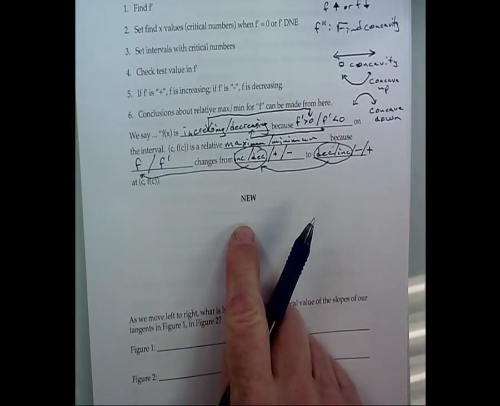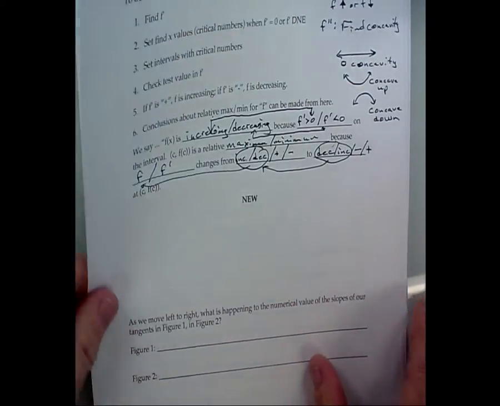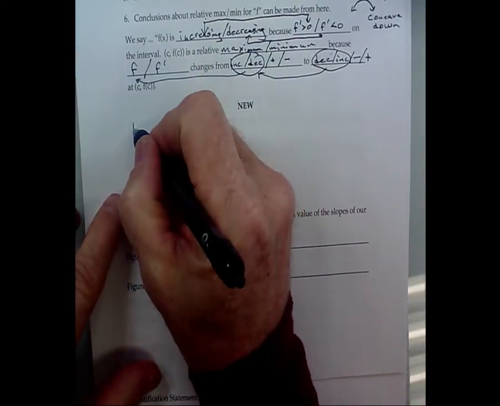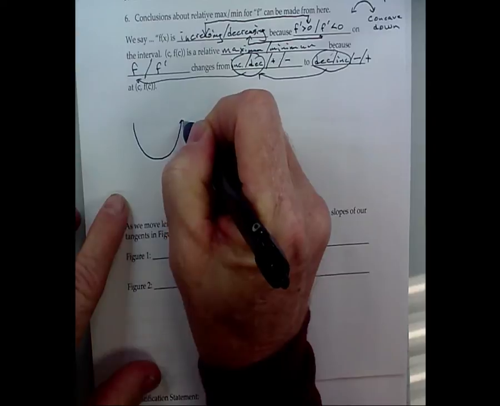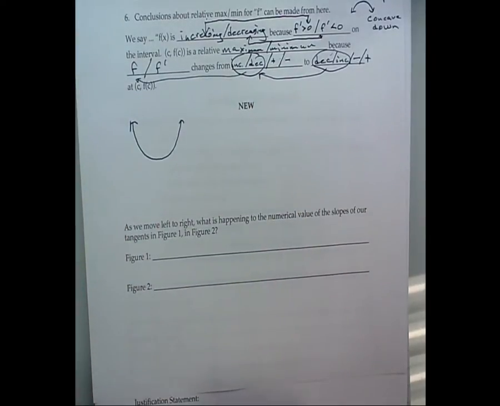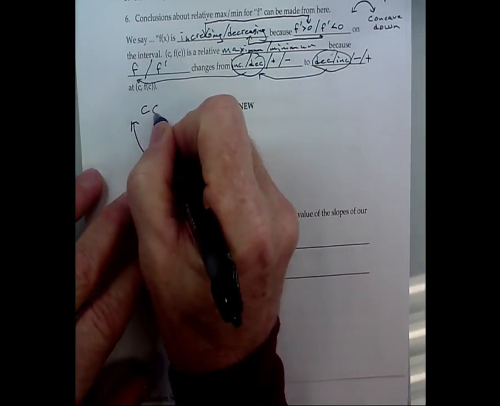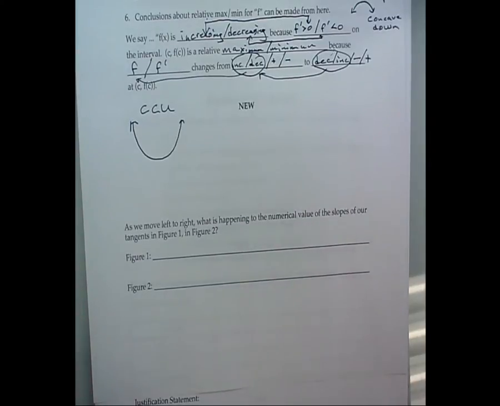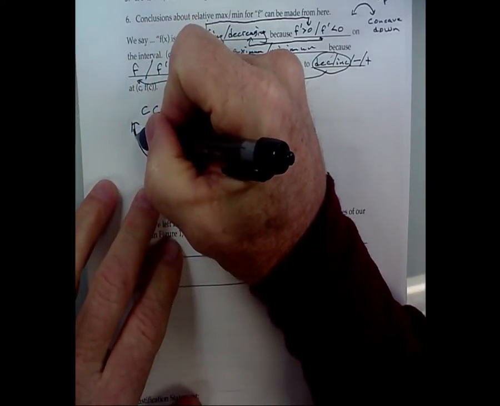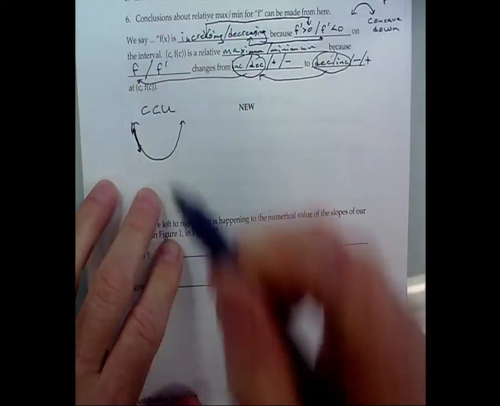This is new. So here's figure 1, smiley face. This is concave up. Are you okay with my... And I think Morgan would totally understand why I write CCU, because if I write more than that, it just looks awful, right? Bryn, here's a tangent line. Make up a number for that tangent line. What numerical value would you give it?